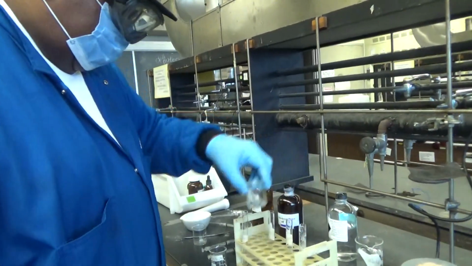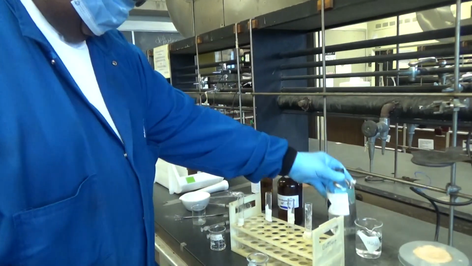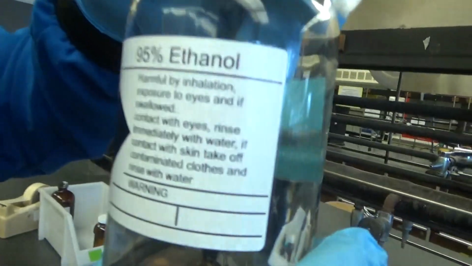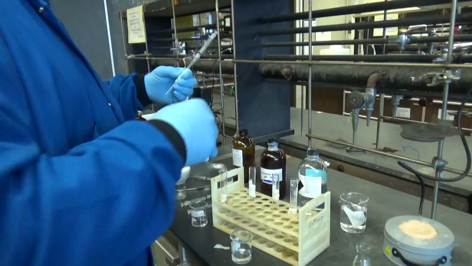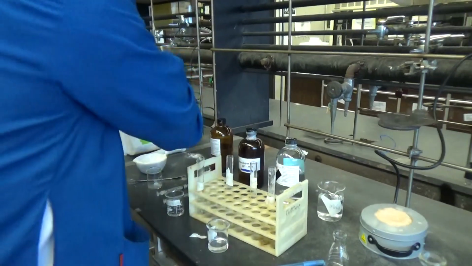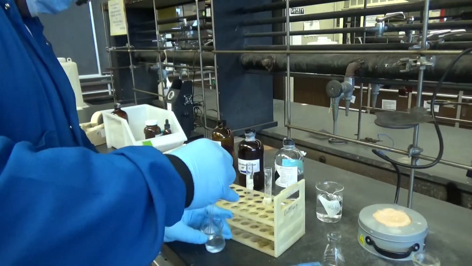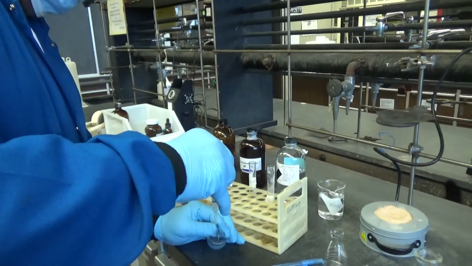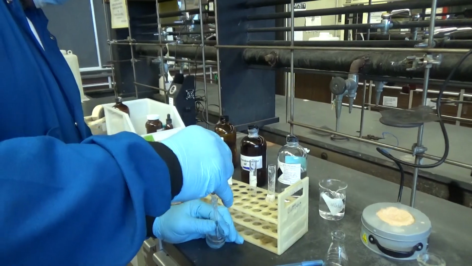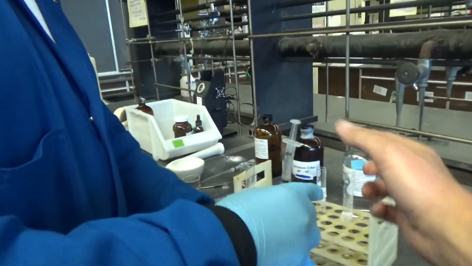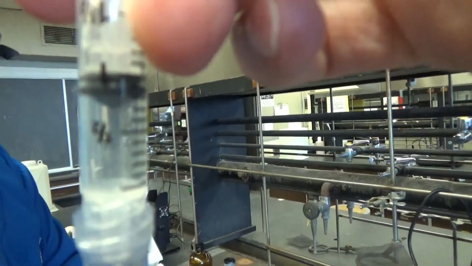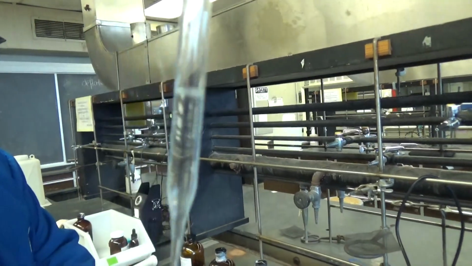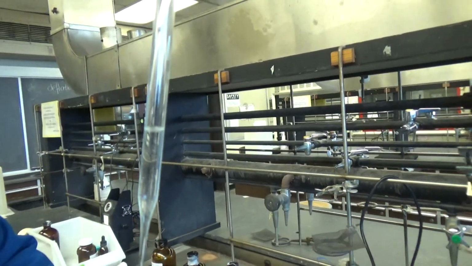And then the third one is ethanol. You are going to use the pluringe. Add 1 milliliter. When you're using the pluringe, you pull the syringe to the 1 mL mark, but the solvent is actually down below.